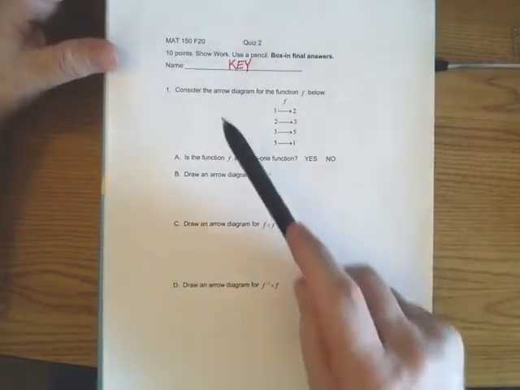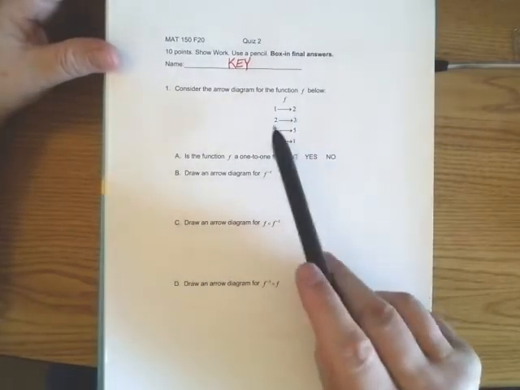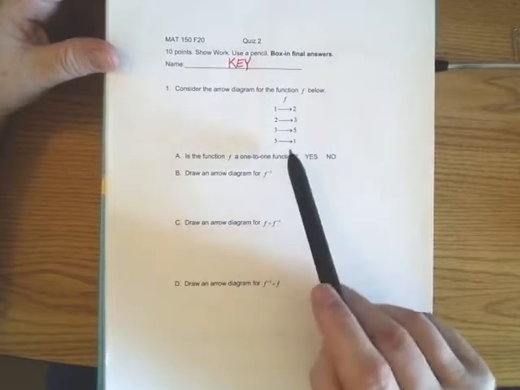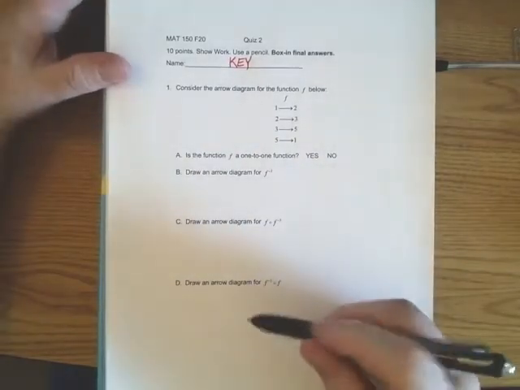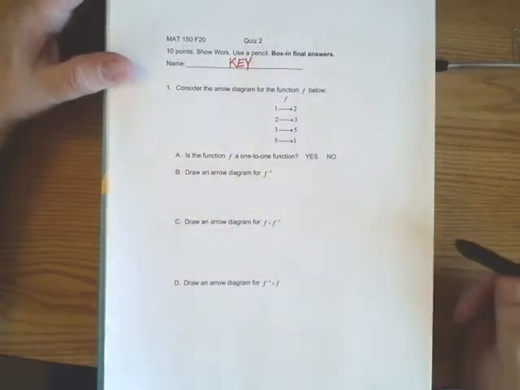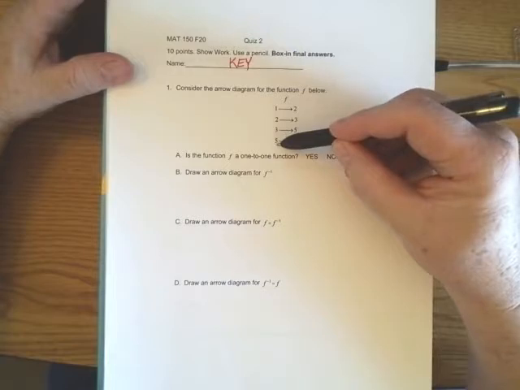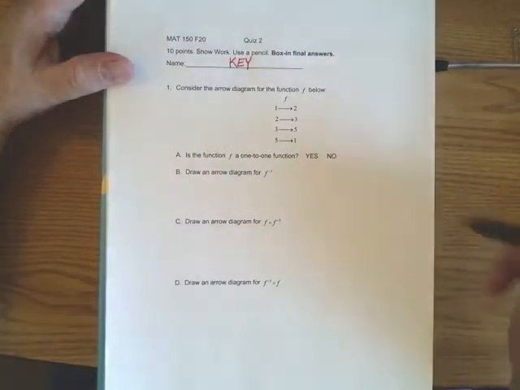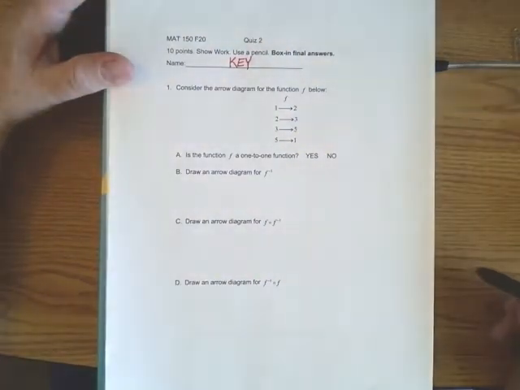Consider the arrow diagram or map for the function f below. 1 maps to 2, 2 to 3, 3 to 5, 5 to 1. Okay, so there we've got that. Is this a one-to-one function, yes or no? Well, the idea is what? The domain is the set 1, 2, 3, 5, and the range is 2, 3, 5, 1. They're actually the same set, right?